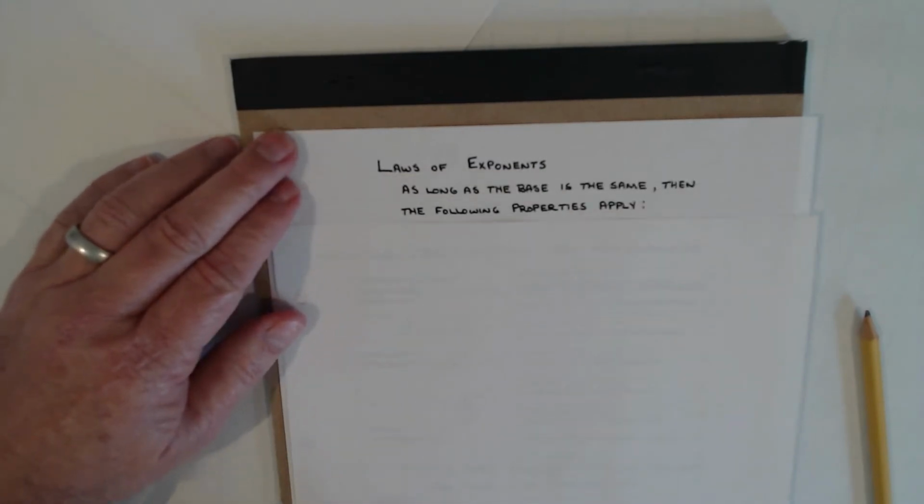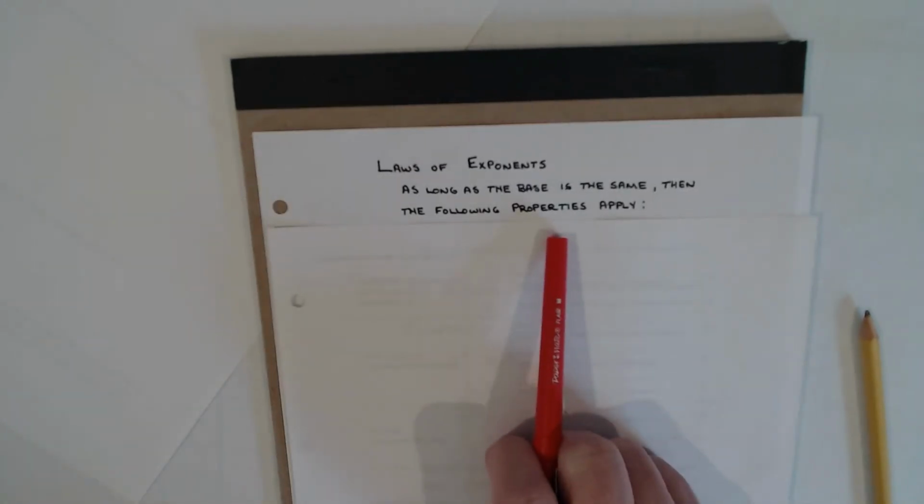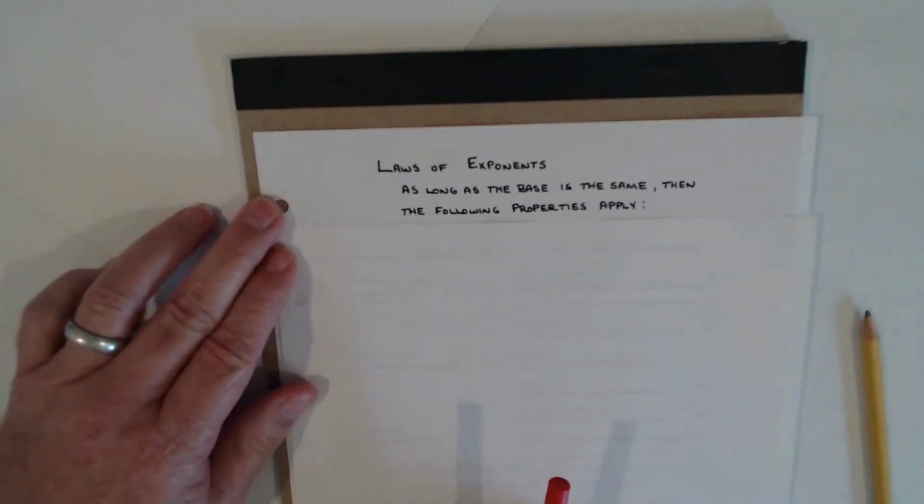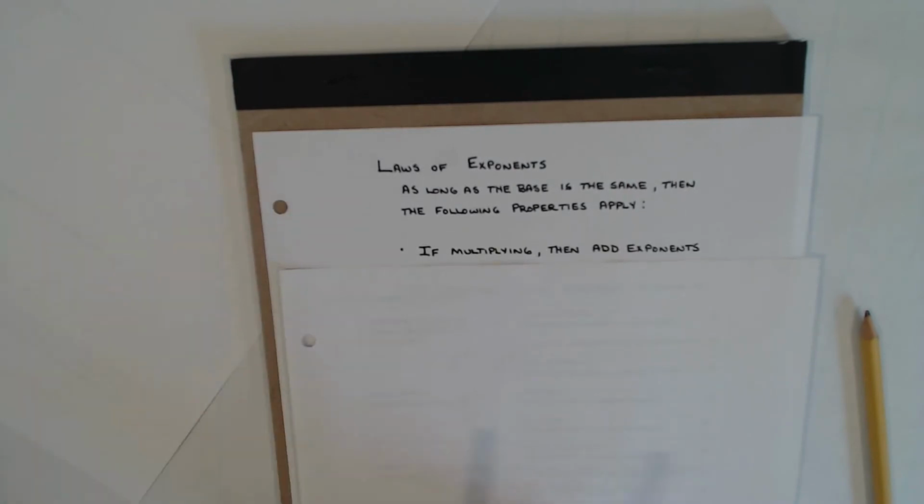So these laws of exponents, as long as the base is the same, then you can apply these properties that we're about to go over. And these properties are just as simple. If you're multiplying, then you add the exponents.